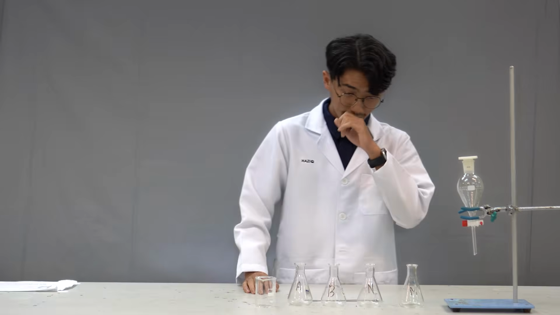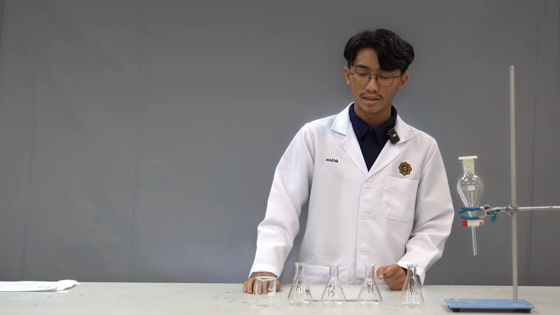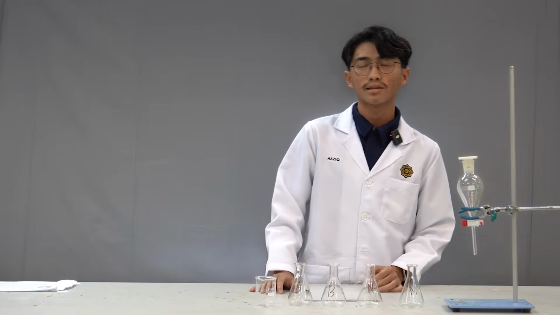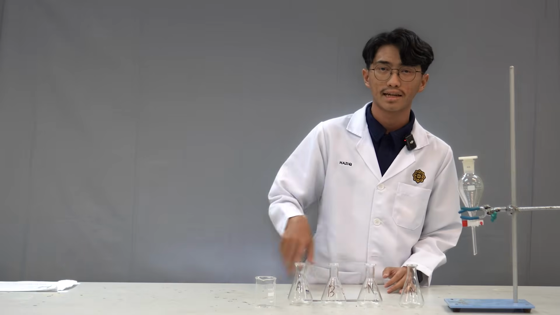So in this process, the industry will use equipment that we call an RDC, or rotating disc contactor. The rotating disc contactor is a vertical cylindrical tall column that has a rotating disc inside it.